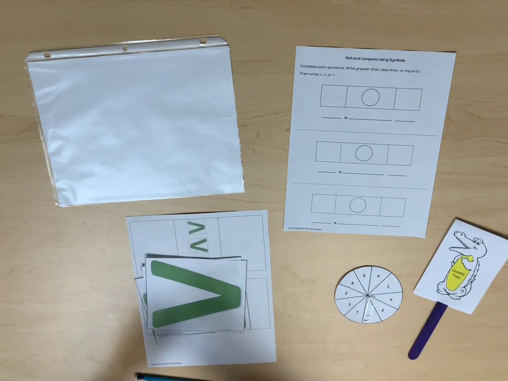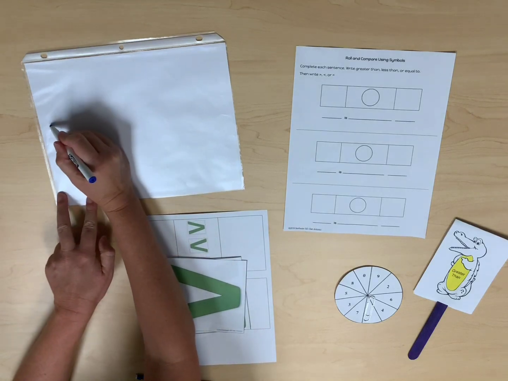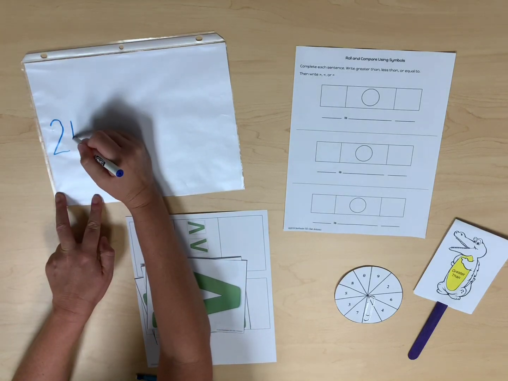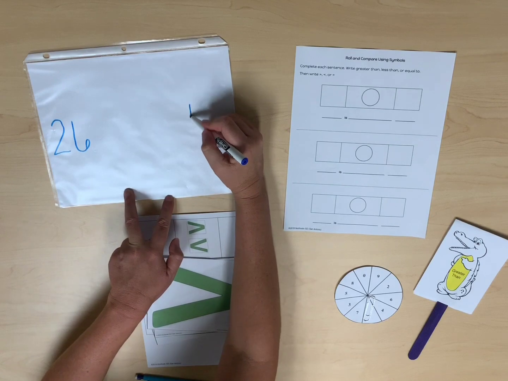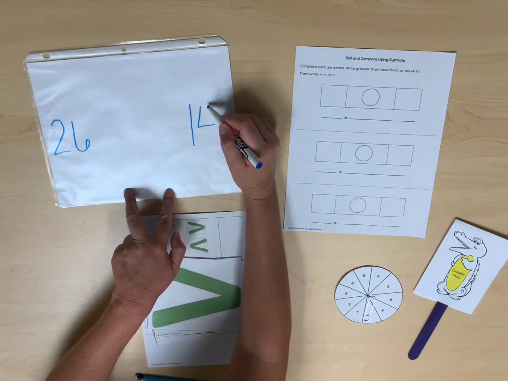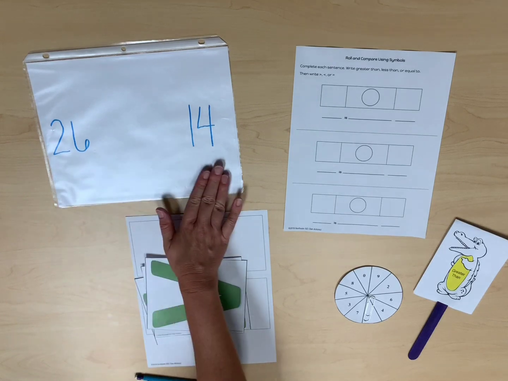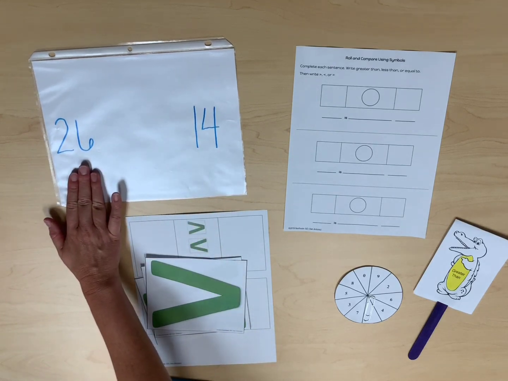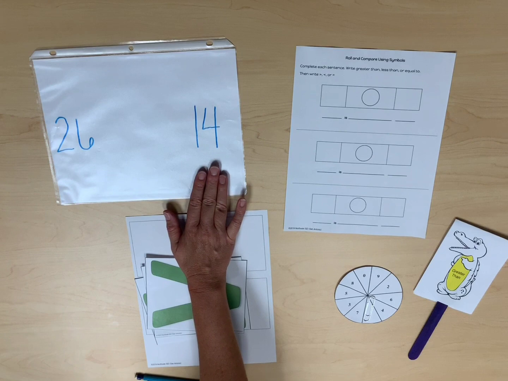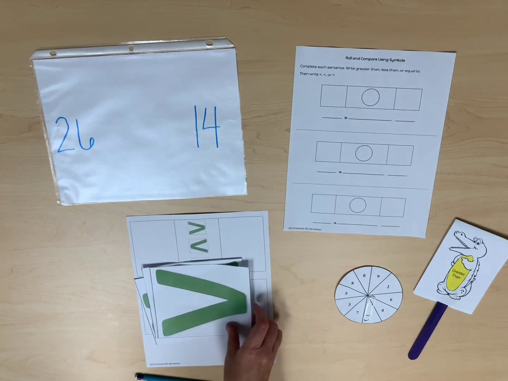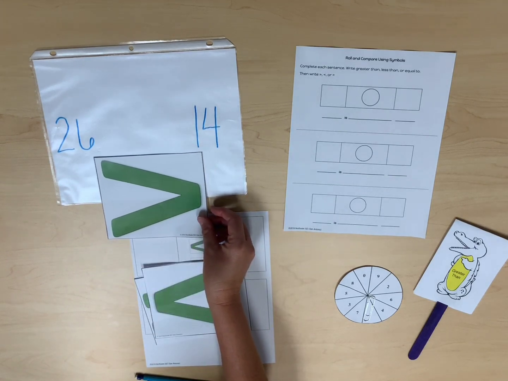So we're going to start by showing two numbers, 26 and 14. And we're going to have a brief discussion over which quantity Mr. Alligator would want to eat. Ultimately, students need to know the meaning behind the symbols and not just what the alligator wants to eat. So if we look at our two quantities, we realize that 26 has 2 10s and 14 only has 1 10. Therefore, we begin to introduce these symbols with meaning.